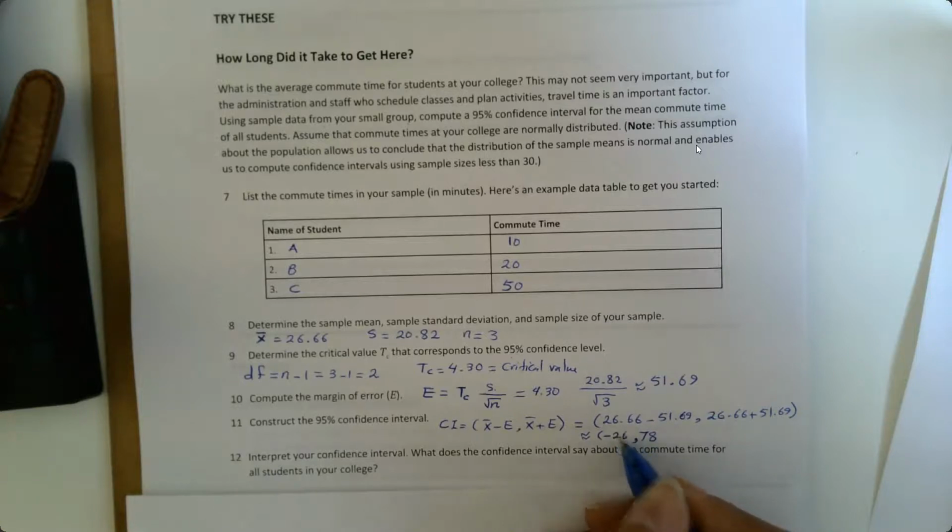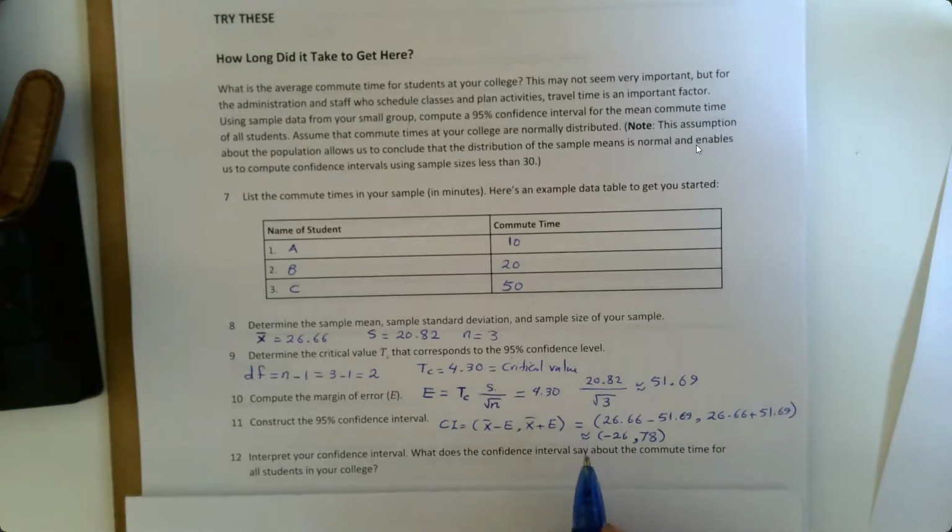Negative 26 to 78. So it means that some students are already living close by the university. So this negative number is not very realistic, but 78 minutes it takes for some students to get to the school.